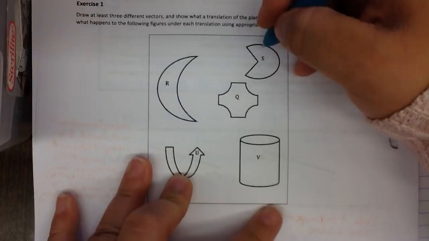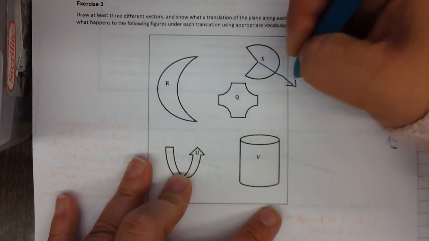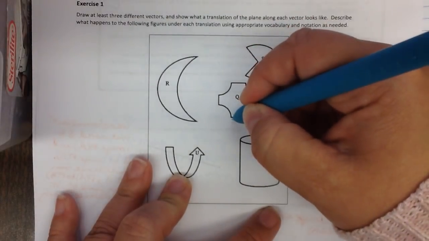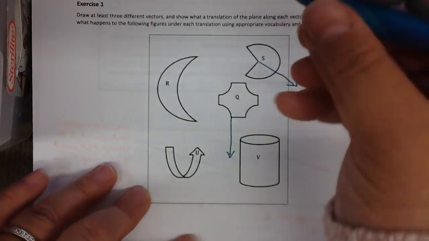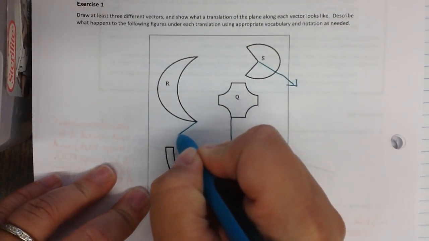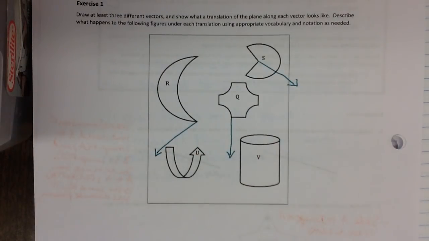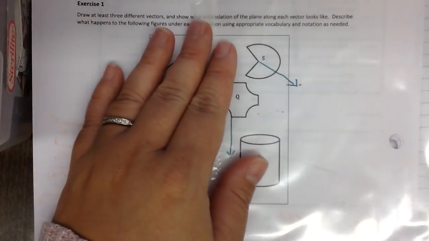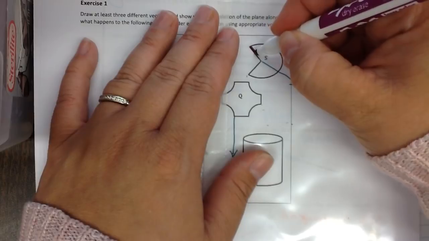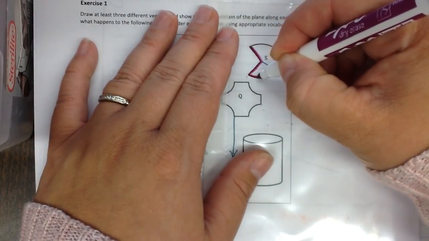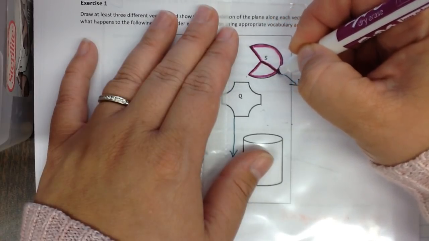Okay, so I'm going to move S according to this vector. I'm going to move Q according to this vector. And I'm going to move R according to this vector. So I'm going to have to move 3 things. So I'm going to start with S. Of course, you trace your shape. And your vector.